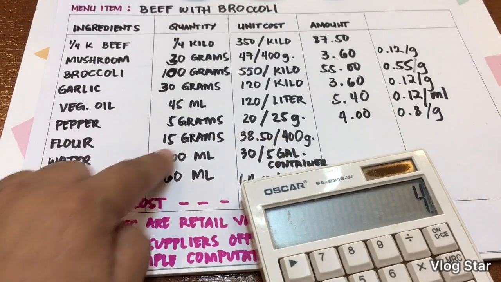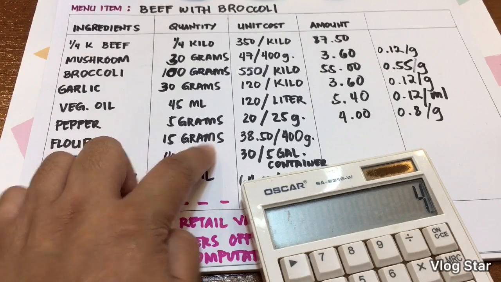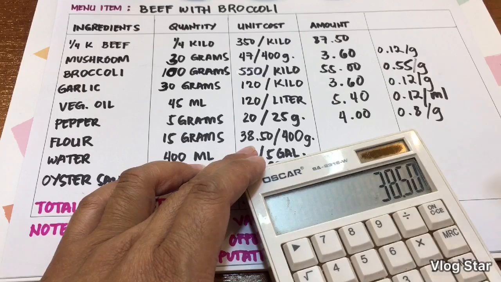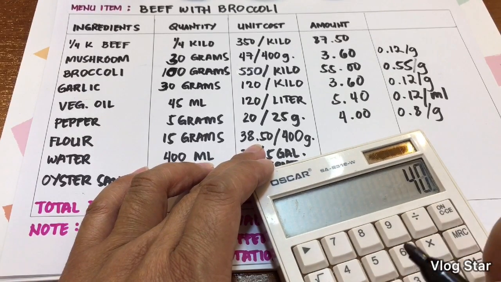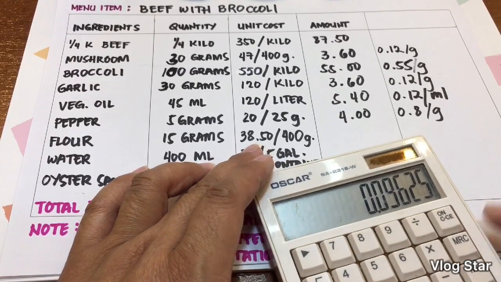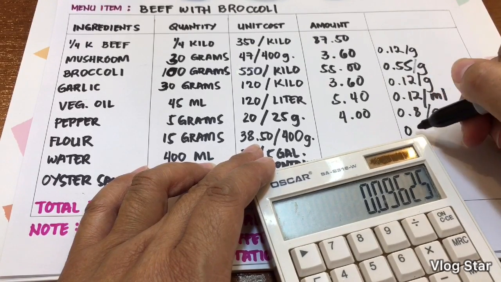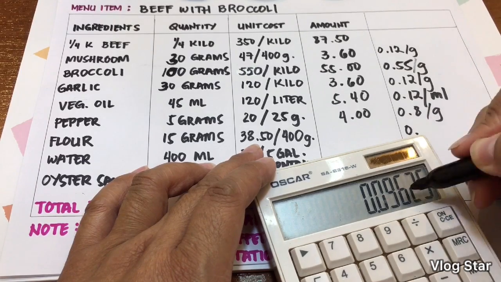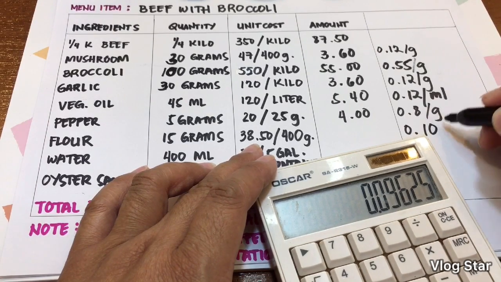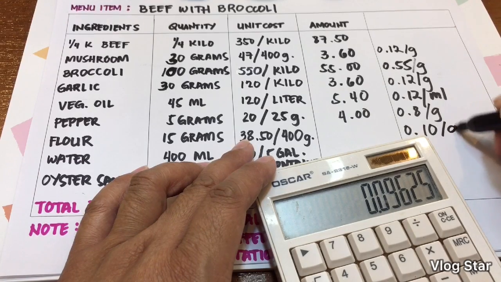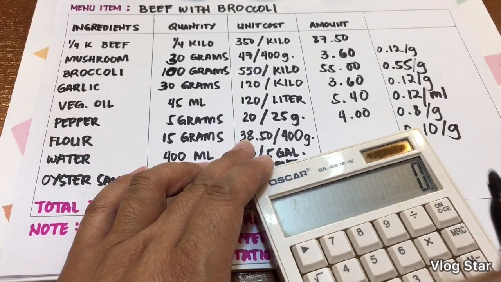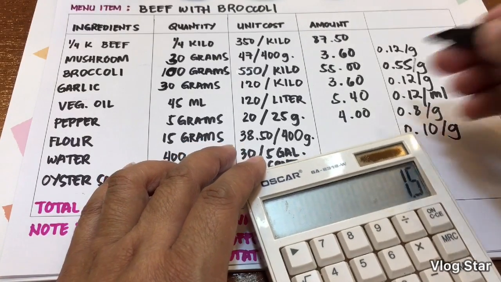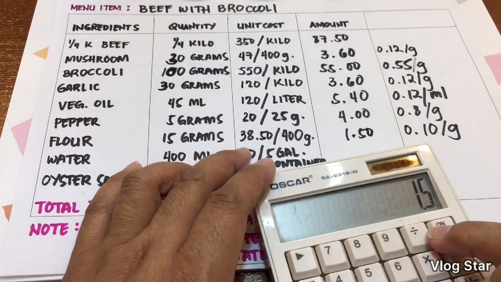Next natin is flour. So, yung flour is 15 grams. So, divide muna ulit natin, 38.50 divided by 400 grams. Okay, so this will give us 0.10 per gram. So, 0.10 times 15 grams of flour is 1 peso and 50 cents.